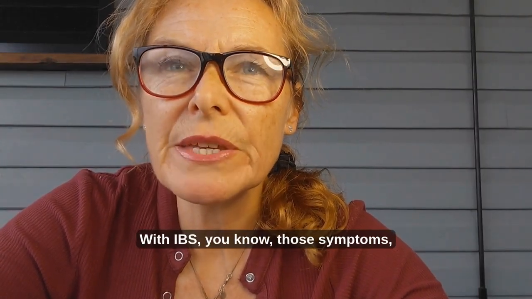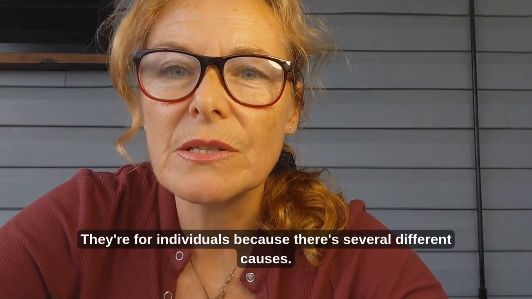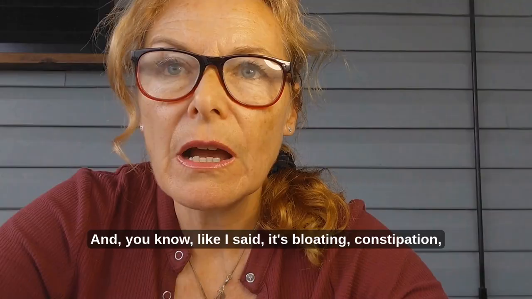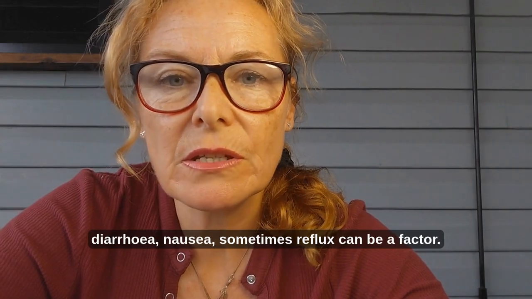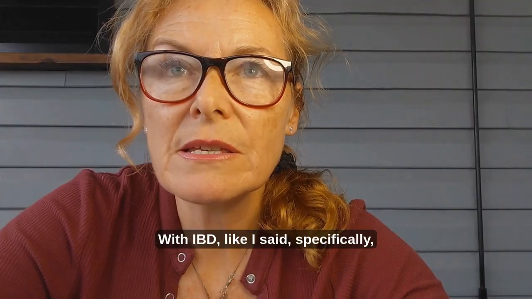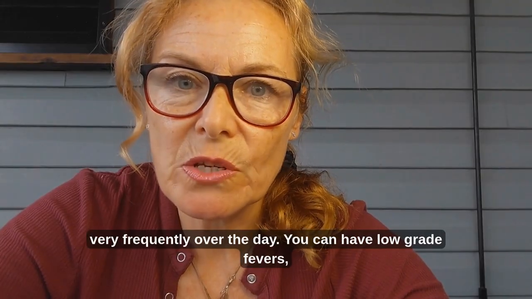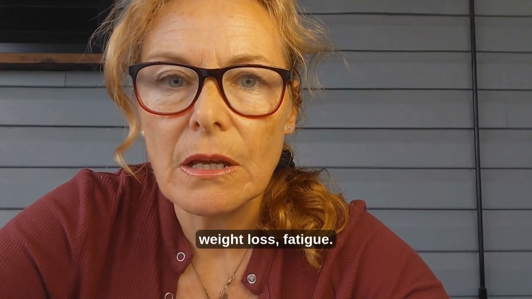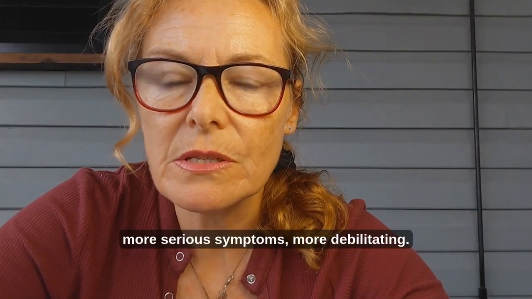With IBS, those symptoms can be a bit non-specific and quite variable for individuals because there are several different causes. Like I said, it's bloating, constipation, diarrhea, nausea, and sometimes reflux can be a factor. With IBD, specifically, it's more explosive diarrhea that happens very frequently over the day. You can have low-grade fevers, weight loss, fatigue. It's generally much more serious, more debilitating symptoms.